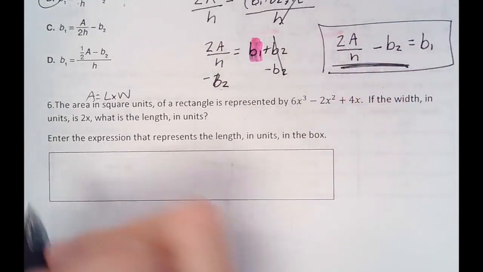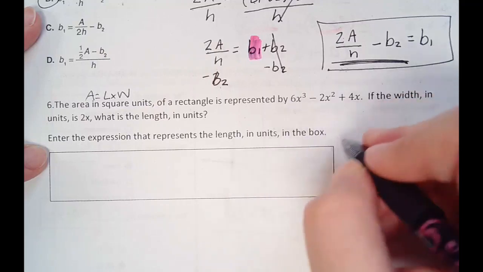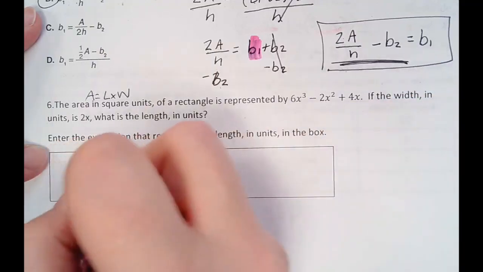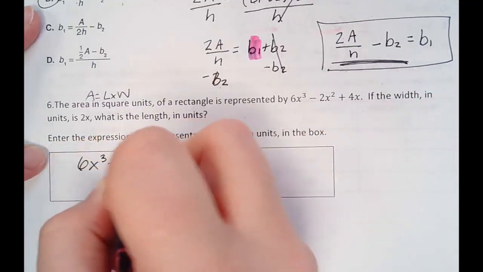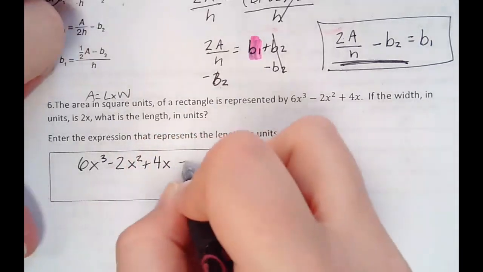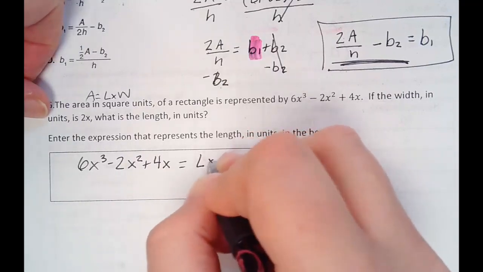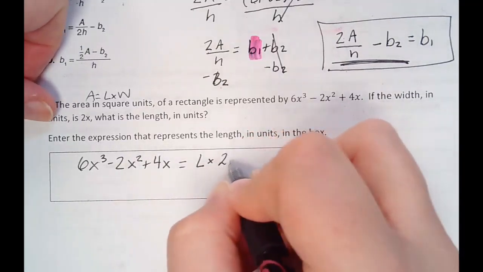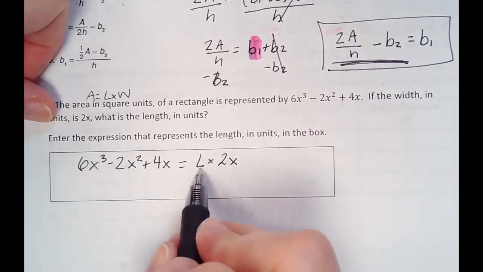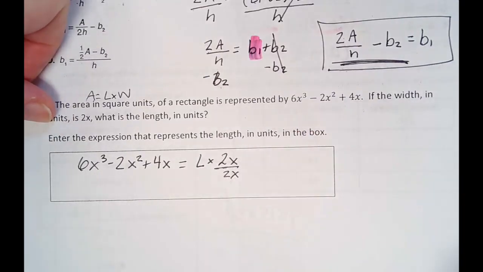So that is 6x cubed minus 2x squared plus 4x equals length times width. So length times 2x. If I want to get my length alone, I need to divide by my 2x.